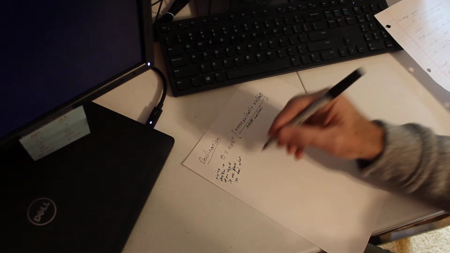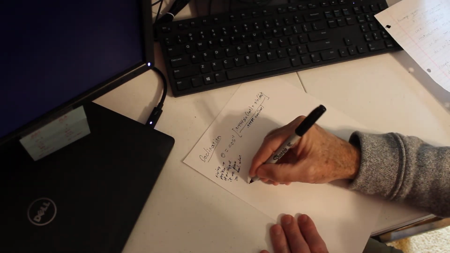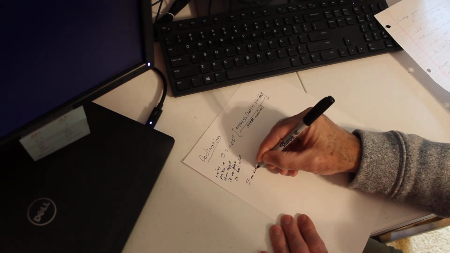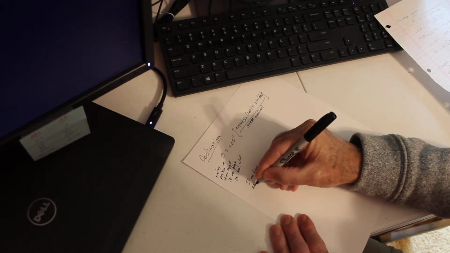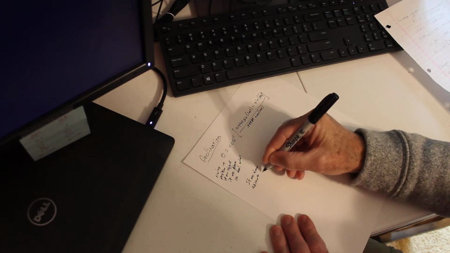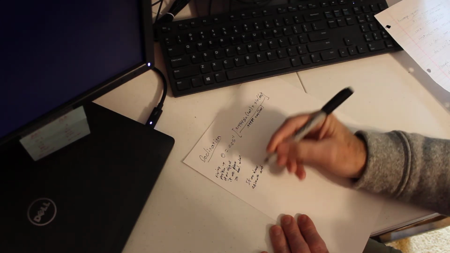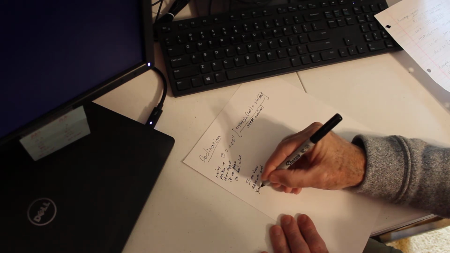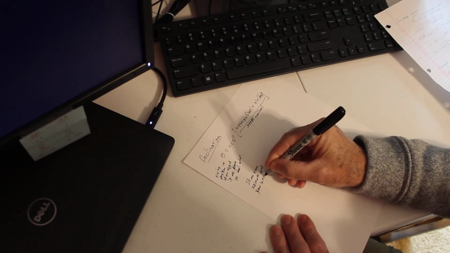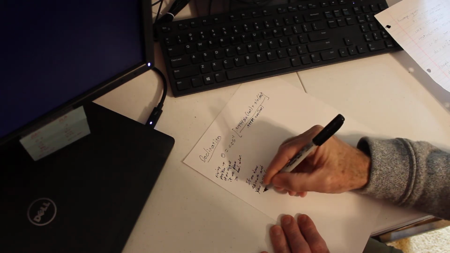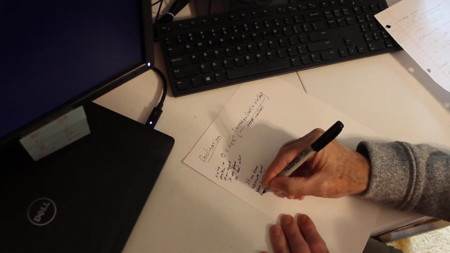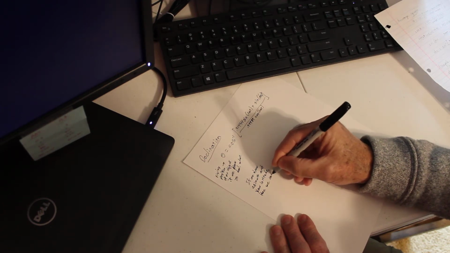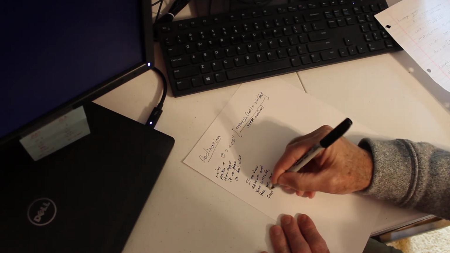But what we want to do is, if we know the azimuth angle and your latitude, then we can find the declination.